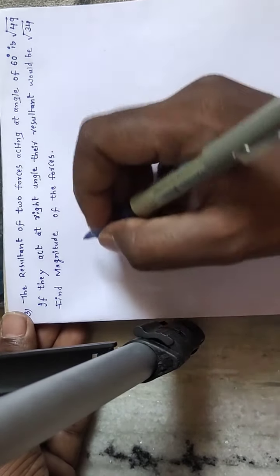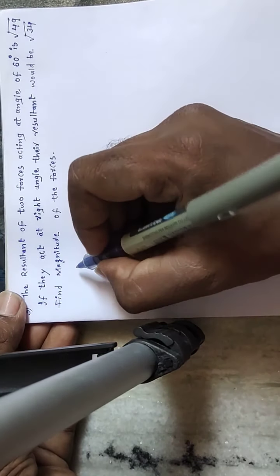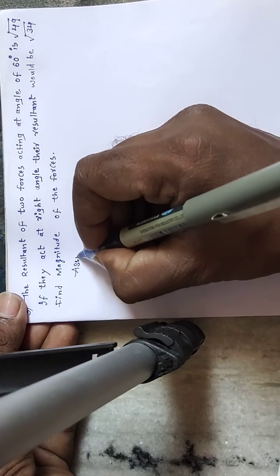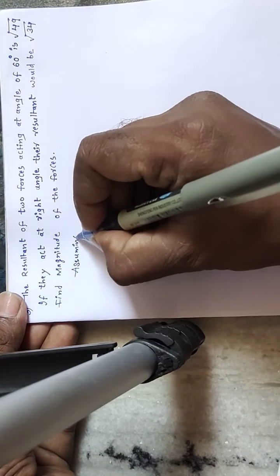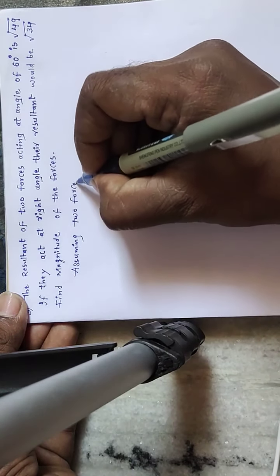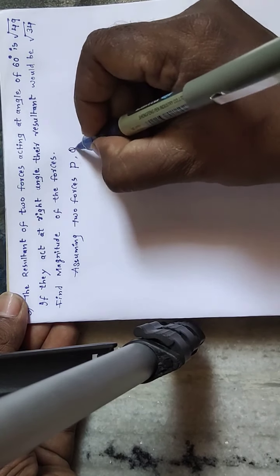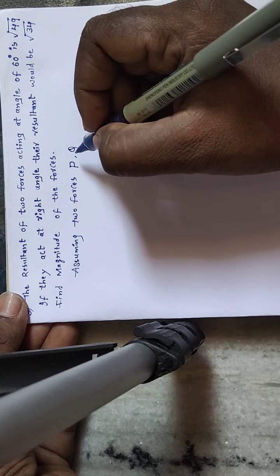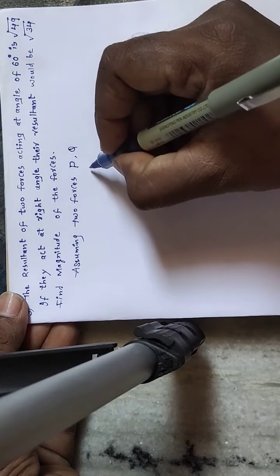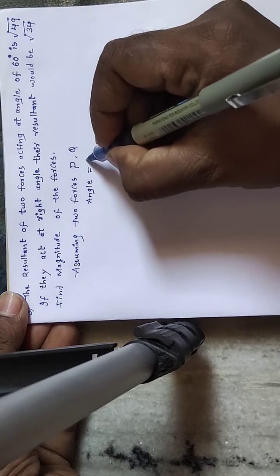So here we don't know the value of the two forces, that actually we have to find. So that's why here we are assuming two forces P and Q, and the angle between them is alpha.